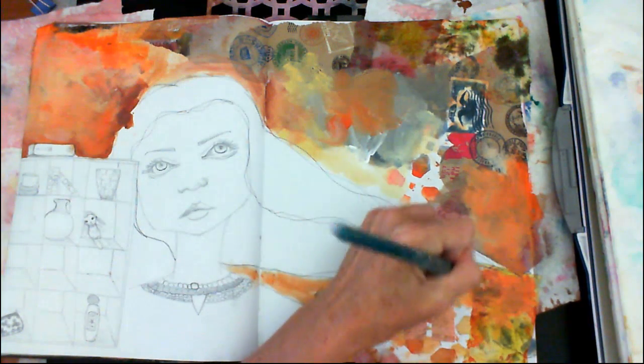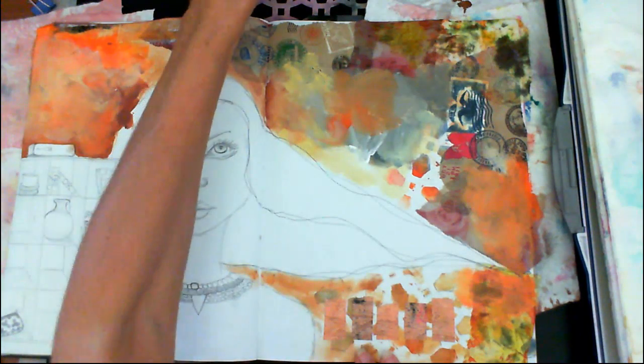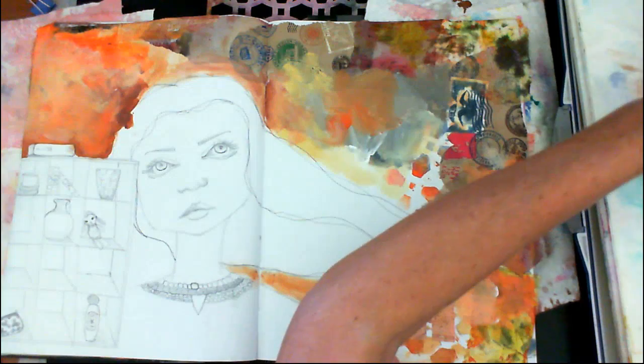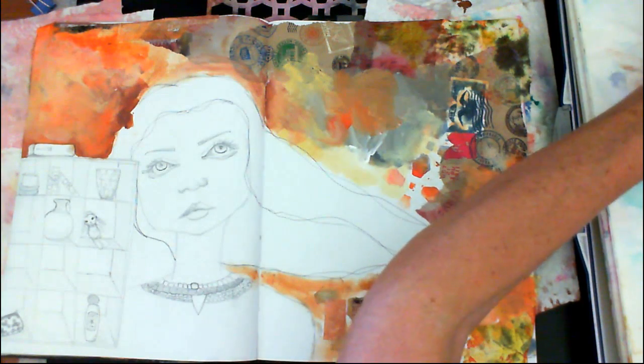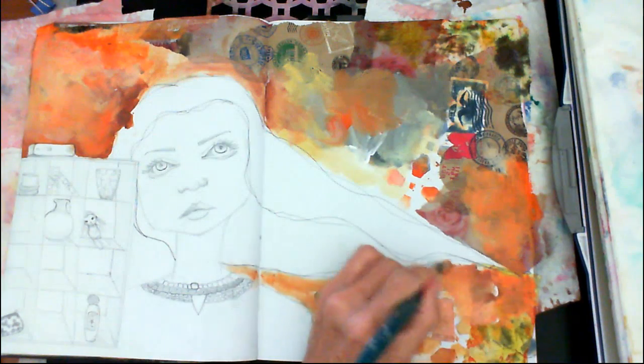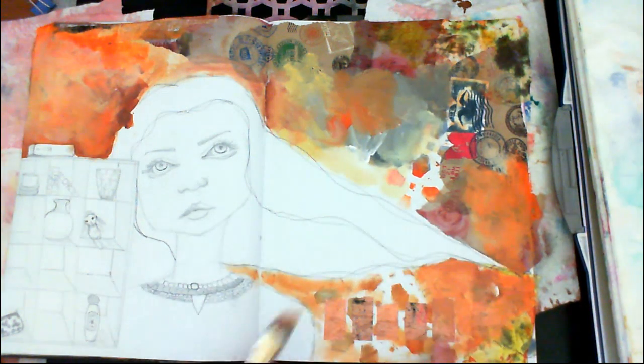So I'm just going to pull it in. Now this is really brightly saturated, so what I'll do is add a little white, which is going to dull the color down, and then I'm going to go with the burnt sienna to help dull it down just a little bit. And then I've tried to incorporate some of those squares, but I'm going to leave them alone.